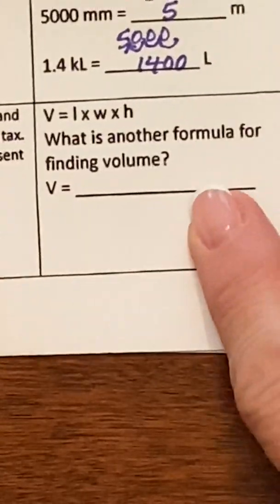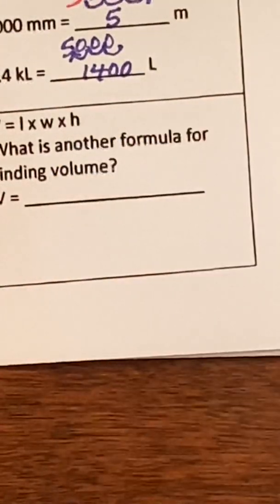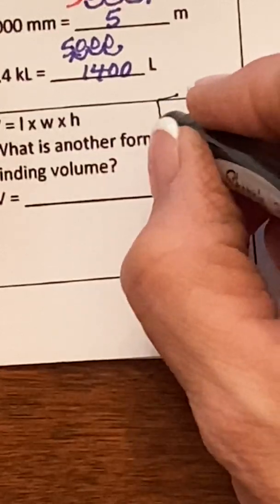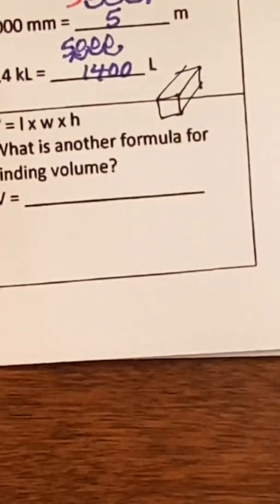What is another formula besides length times width times height? What's another formula for finding volume? What is it called that an object rests on? Okay, what is it sitting on? In this particular case, this one right there is your base.